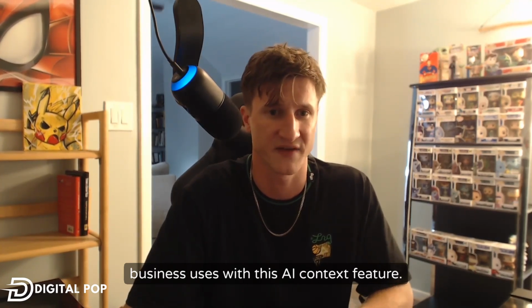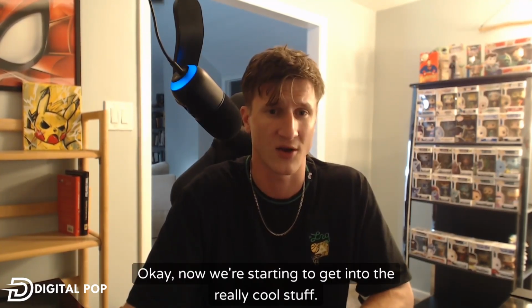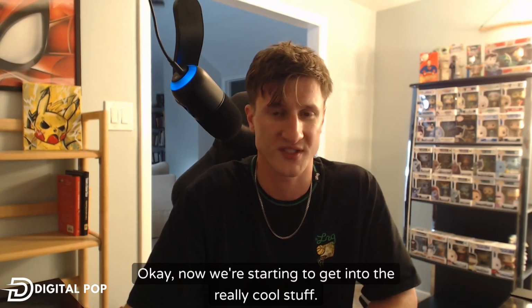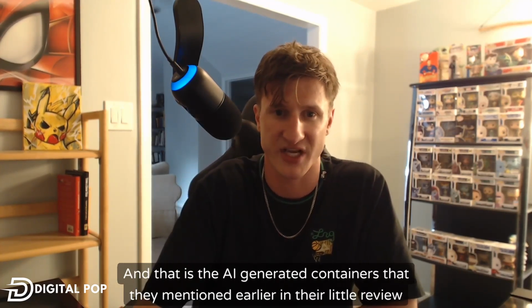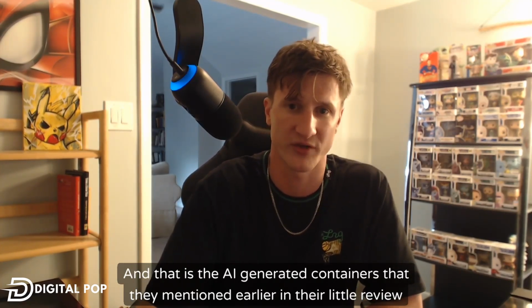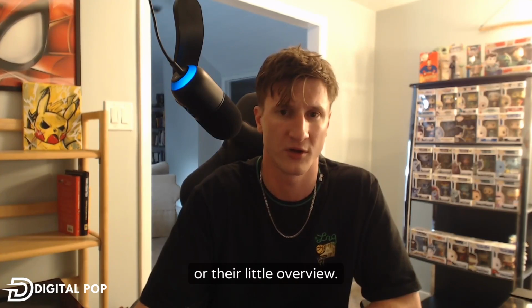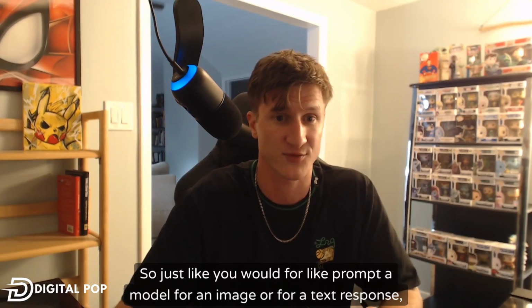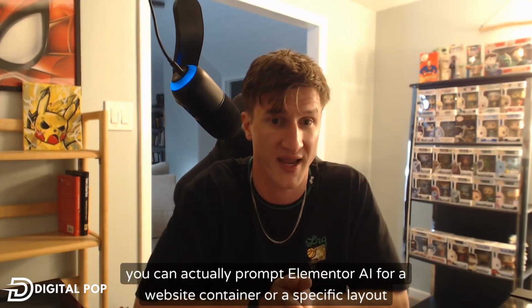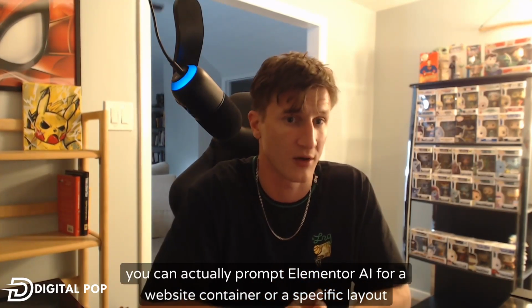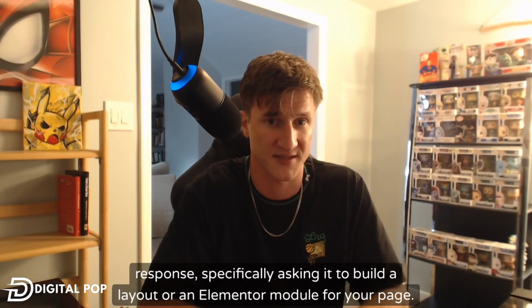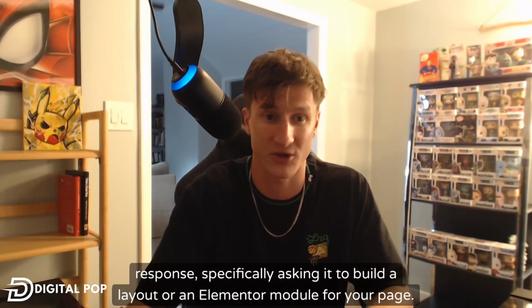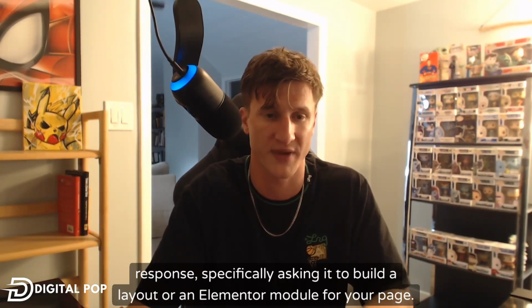Okay, now we're starting to get into the really cool stuff, and that is the AI generated containers that they mentioned earlier in their little overview. So just like you would prompt a model for an image or for a text response, you can actually prompt Elementor AI for a website container or a specific layout response, specifically asking it to build a layout or an Elementor module for your page.